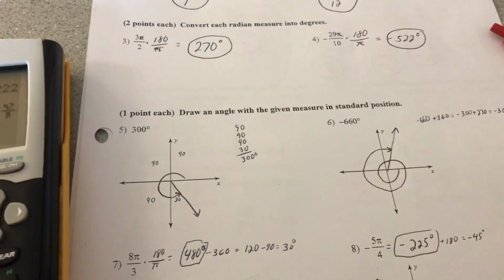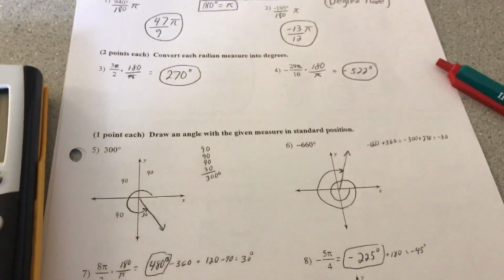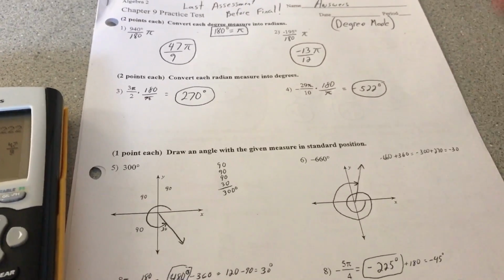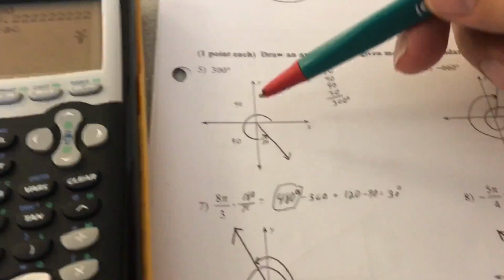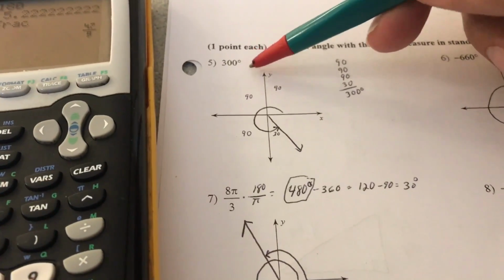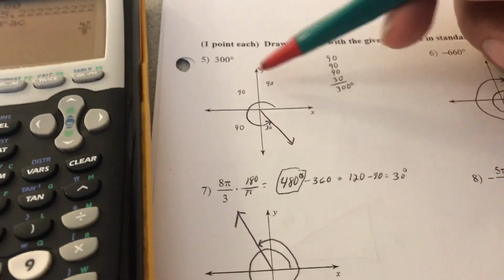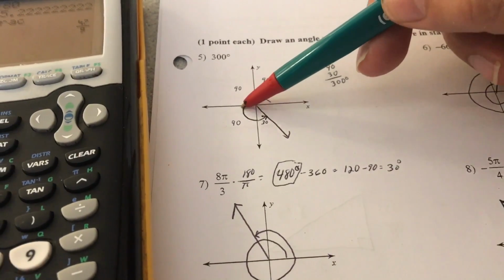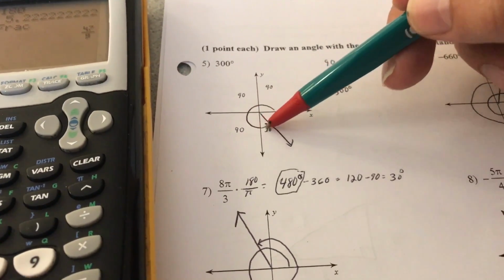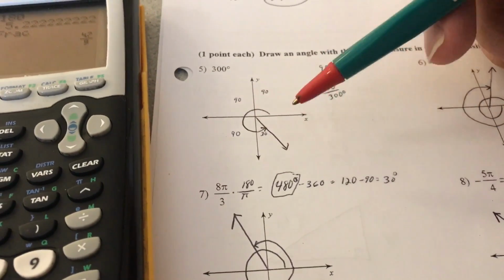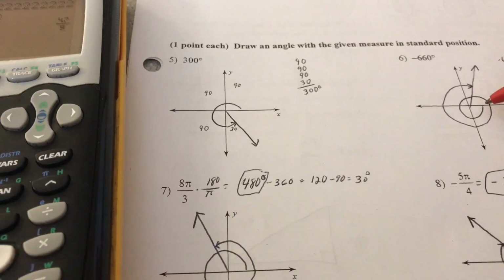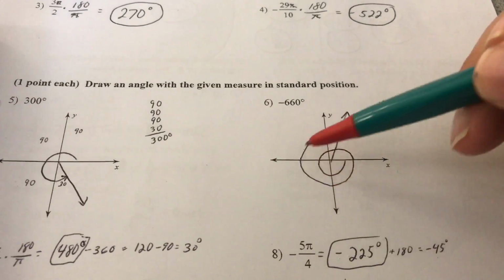Okay, the next part of your test, you're just going to be drawing angles from the standard position. So remember, positive degrees, you're going to go counterclockwise. So for 300, I need 90, 90, 90 is 270, and I need 30 more, so my angle is in the 4th quadrant. Okay, if it's a negative, you're going to end up going clockwise.